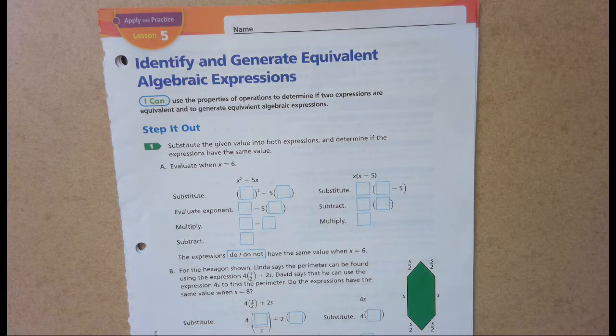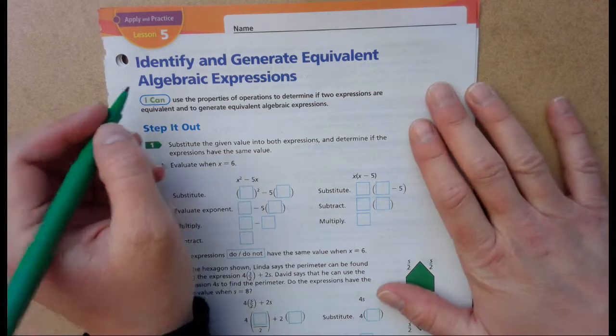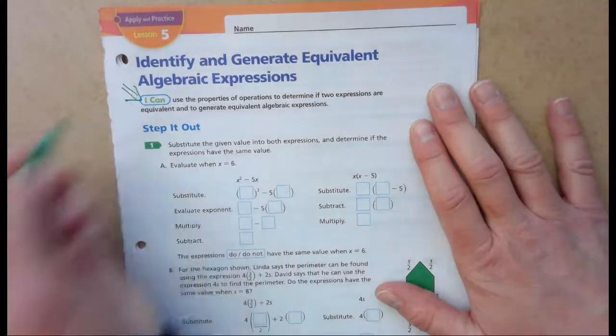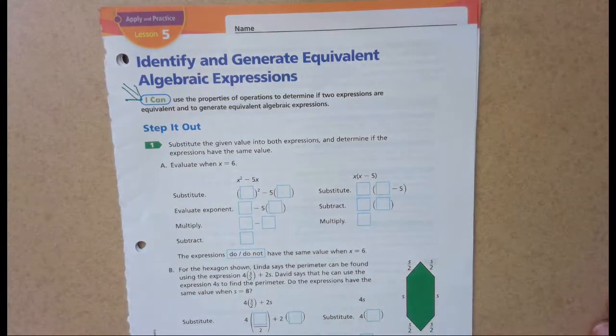It is Lesson 8.5, Identify and Generate Equivalent Algebraic Expressions. Make sure that you are on page 261 in your textbook. We'll start here at the top with our I can statement. I can use the properties of operations to determine if two expressions are equivalent and to generate equivalent algebraic expressions.